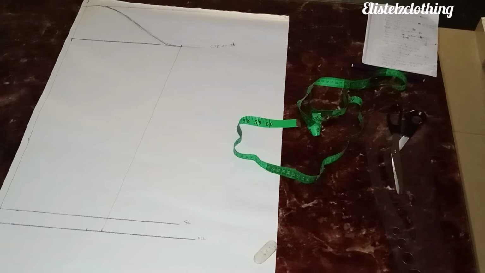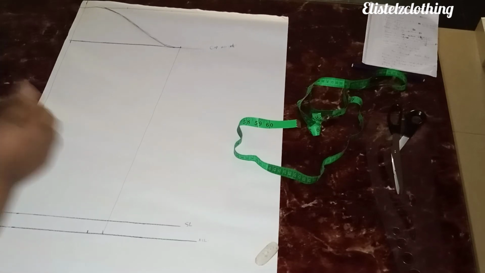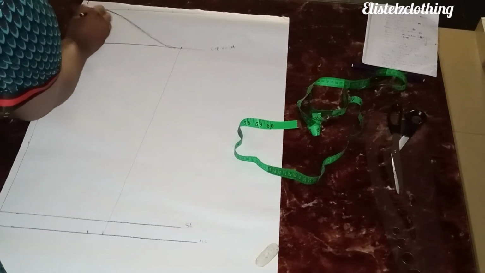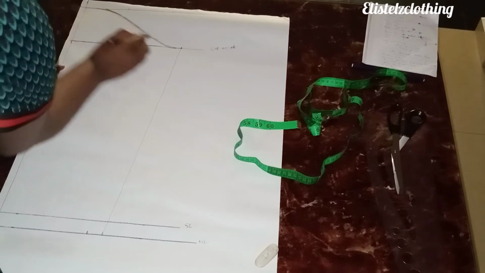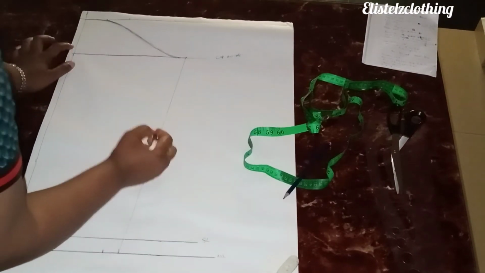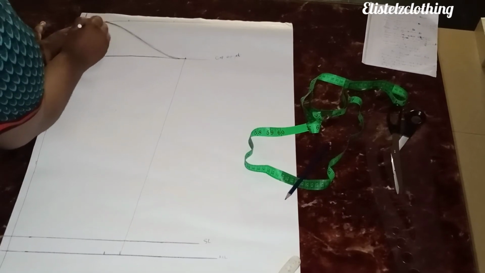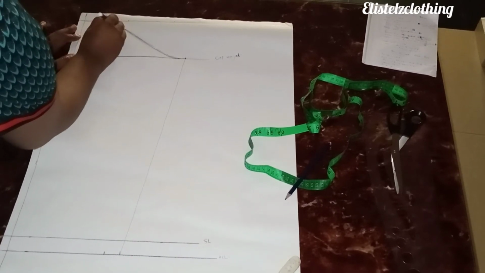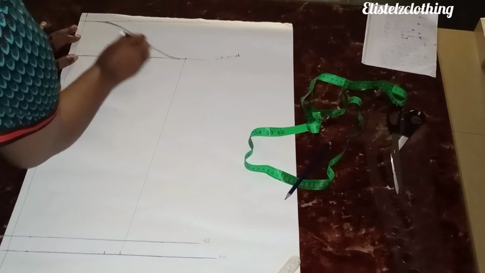So here we have it. The curve is ready. I'll go ahead and use my marker pen to darken that for us to see.